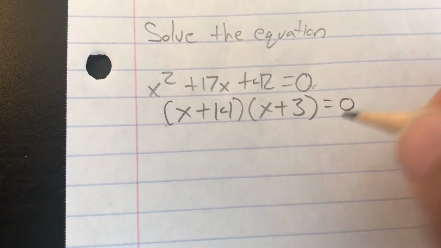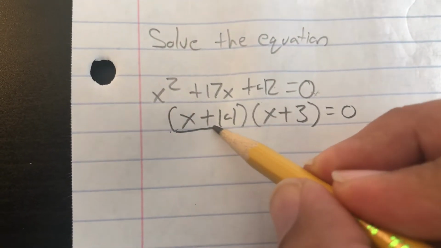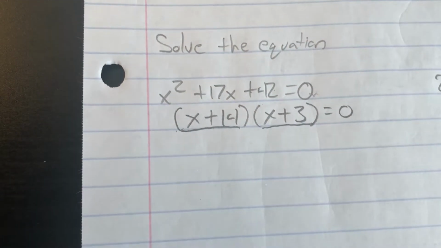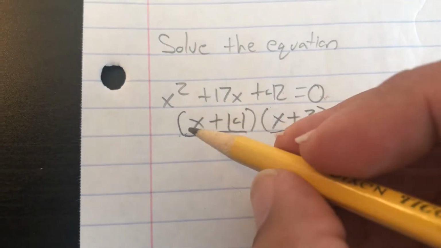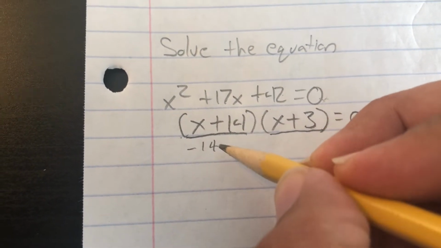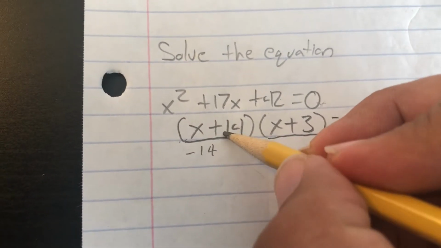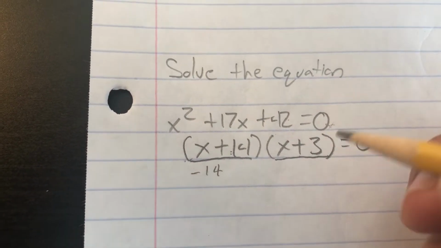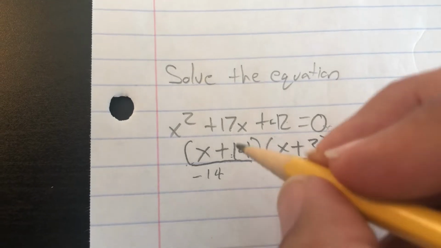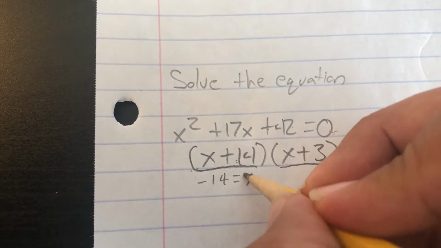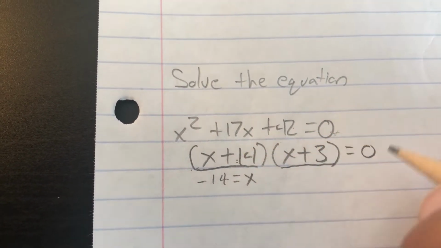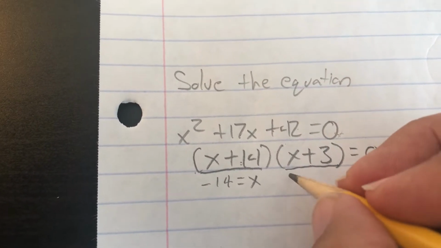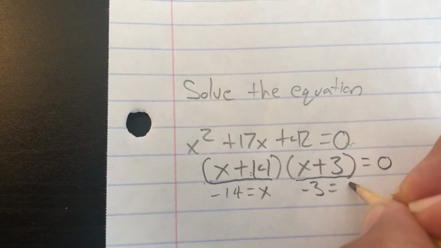Now we have to solve for 0. We know that it equals 0. All we have to do is figure out when this equals 0 and when this equals 0. When does this equal 0? When x is negative 14. If this is 0, 0 times whatever is left over here after I put a negative 14 in is going to equal 0. So that will make it equal 0. So x equals negative 14 is one of the solutions. The other solution is I have to make this into 0. Here it would be negative 3 equals x.